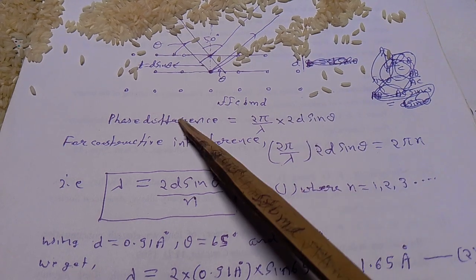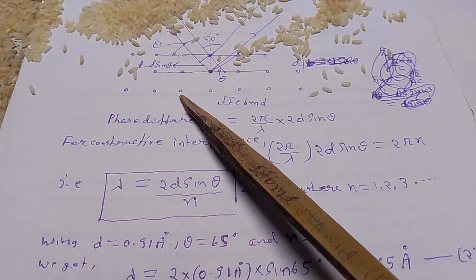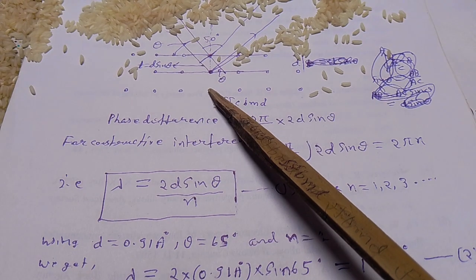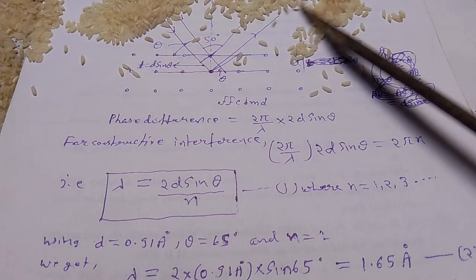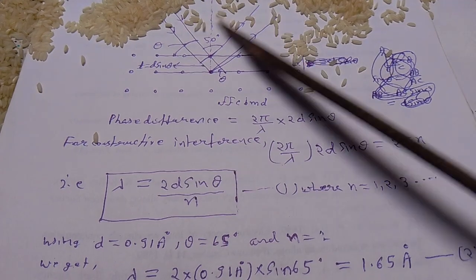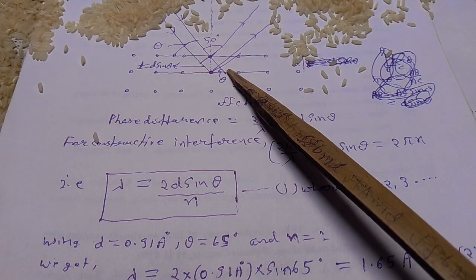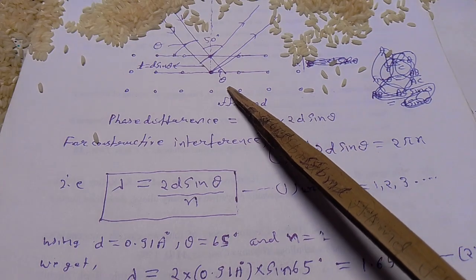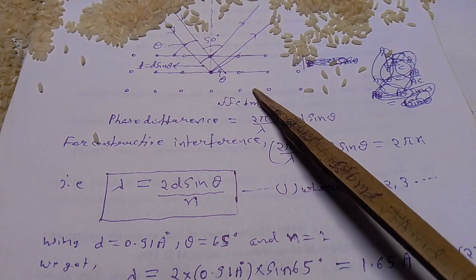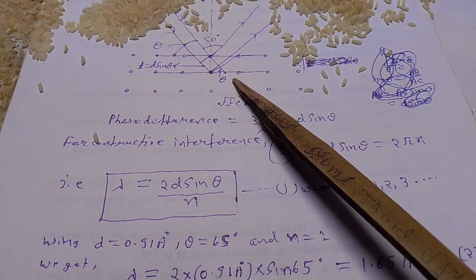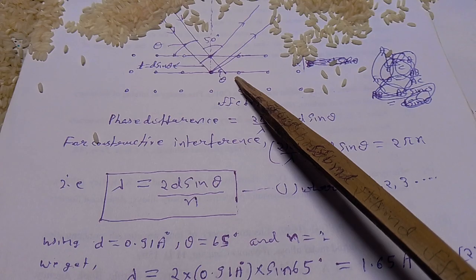The above figure clearly shows that the phase difference between waves coming from adjacent scattering planes of the crystal is given by 2 pi by lambda into 2d sine theta.